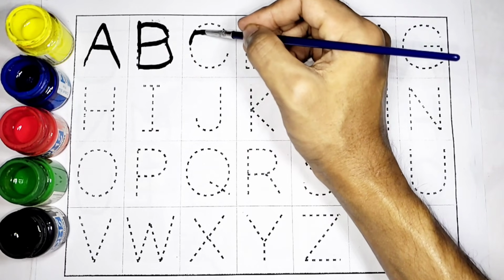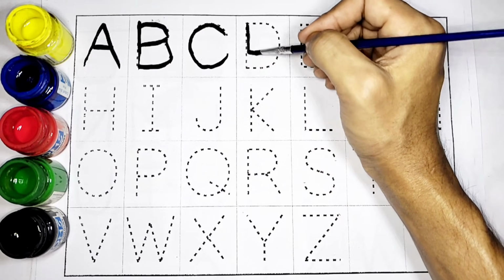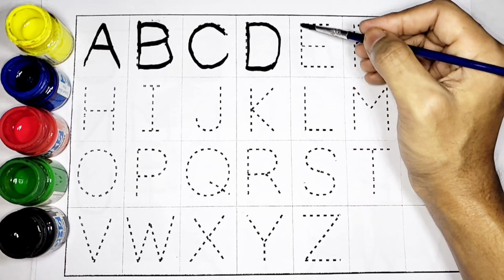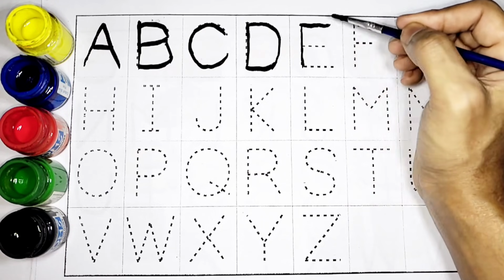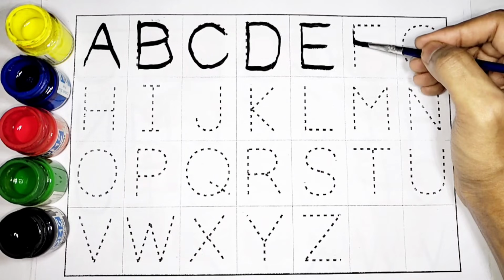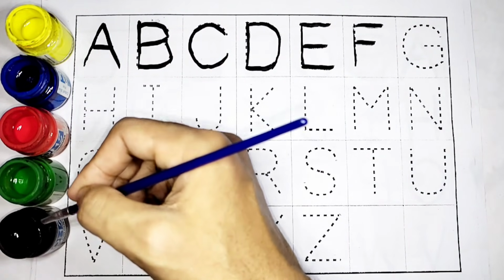And the next one is C. C for cow, C for cat. The next one is D. D for dog, E for egg, F for fish, F for fan. And the next one is G. G for God.